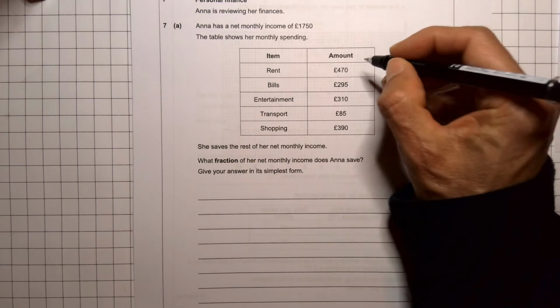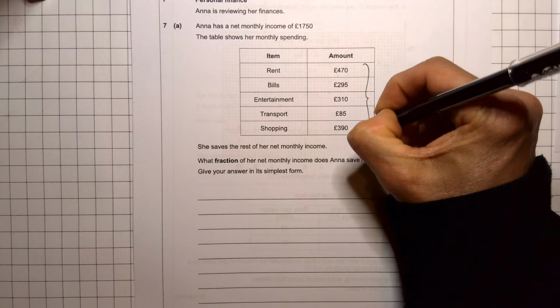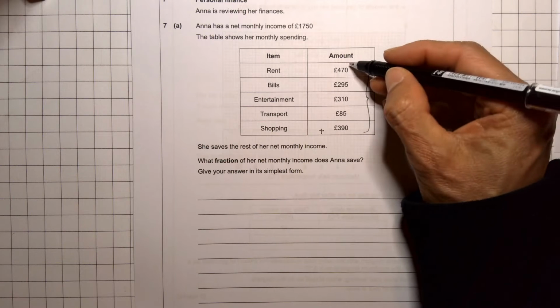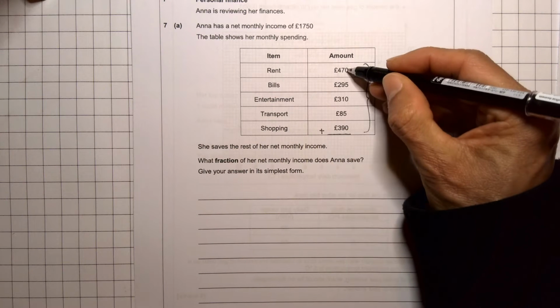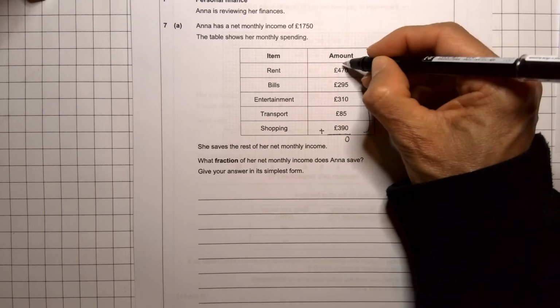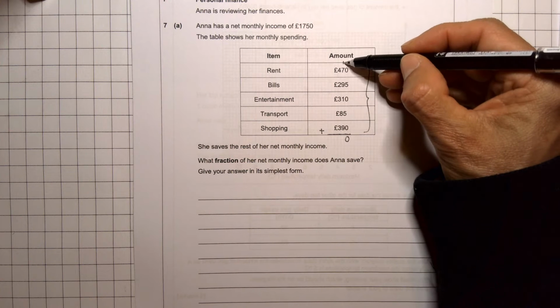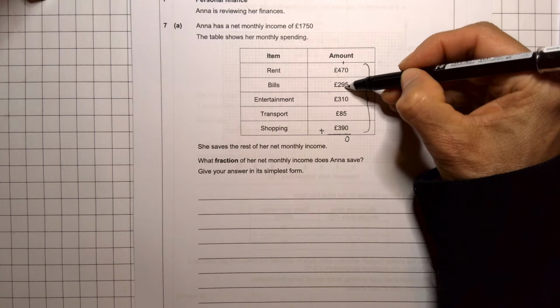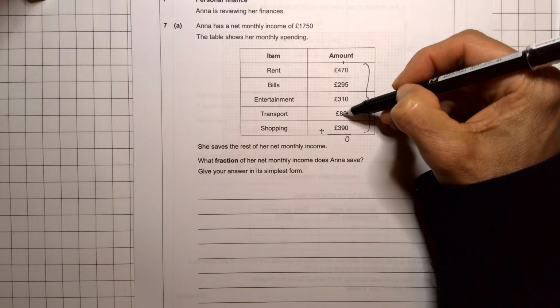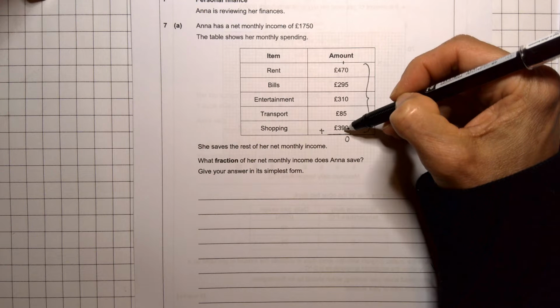So first we're going to have to add all of those together to find out how much she spends in total. Now they've been quite nice because we could actually do it here to save space. 0 plus 5 plus 0 plus 5 plus 0 will be 10. Carry 1. And then we have 1 plus 7 is 8. 8 plus 9 is going to be 17, 18. 18 plus another 8 would be 26. 26 plus another 9 is going to be 35.